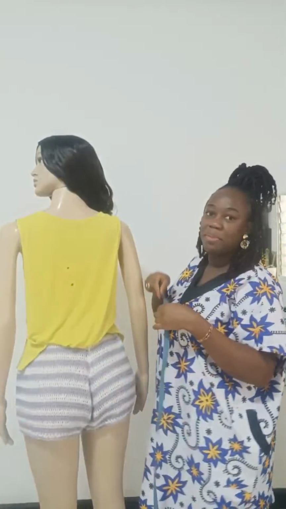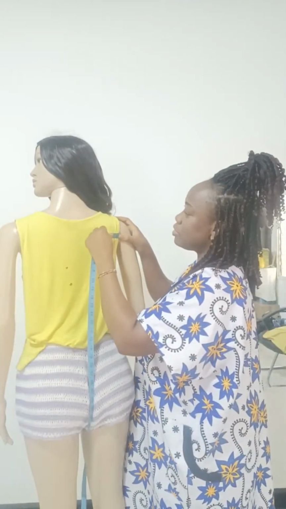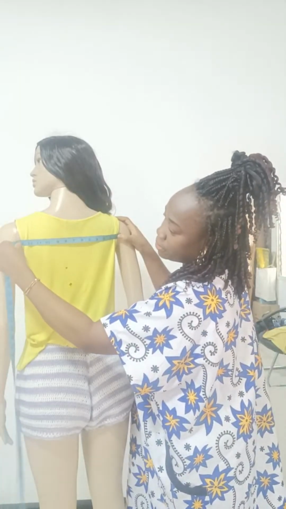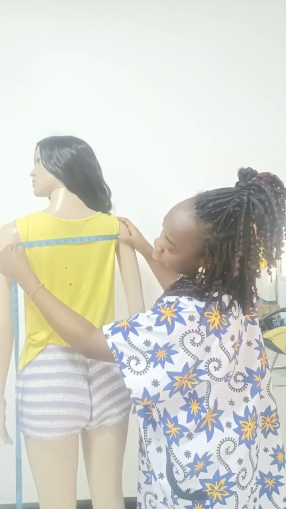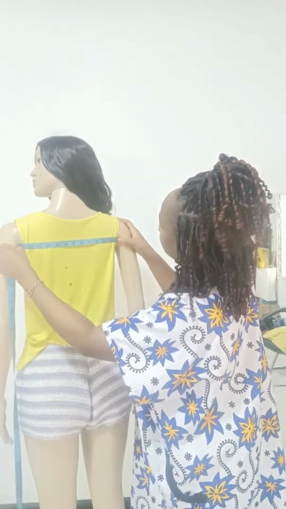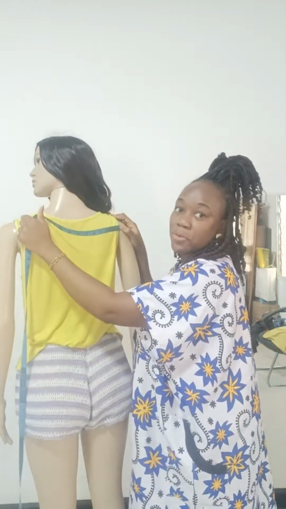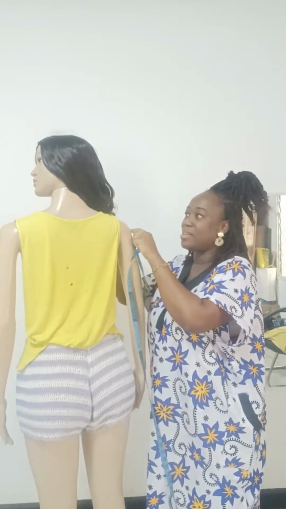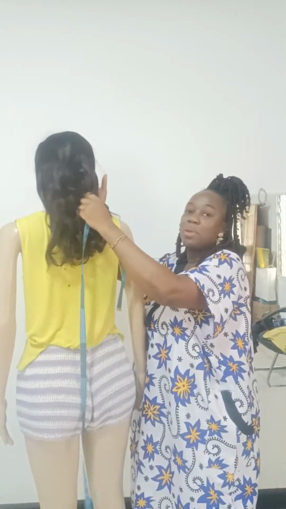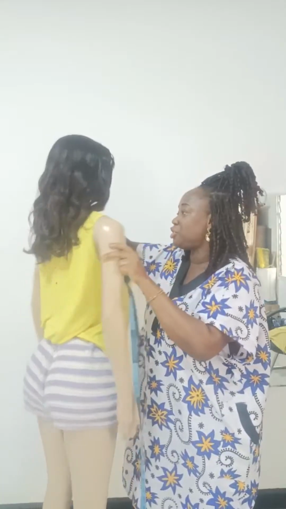And then I've talked about the across back. So this is the across back. You see, Akosa's across back is 13.25, while her shoulder is 14. So you don't have to use the same measurement for across back and shoulder.